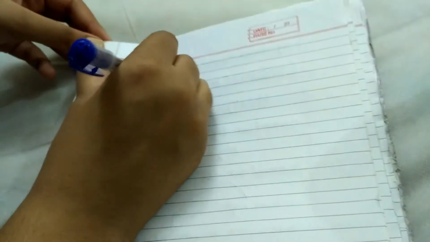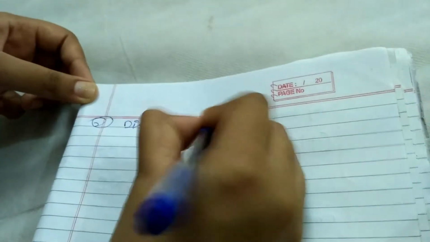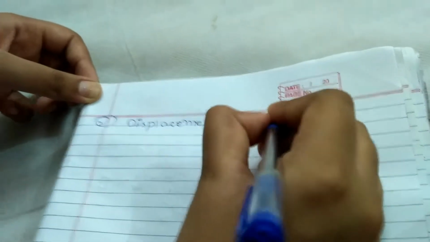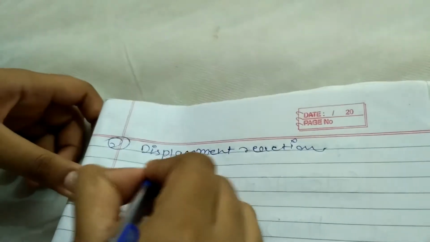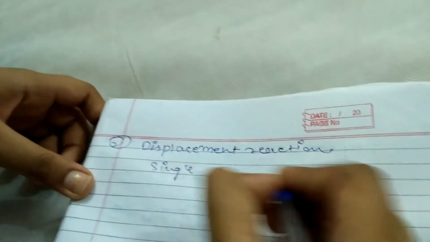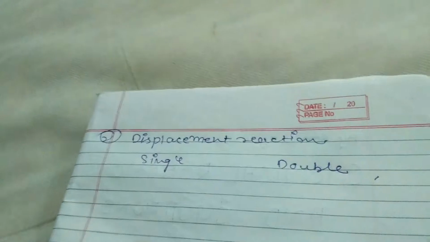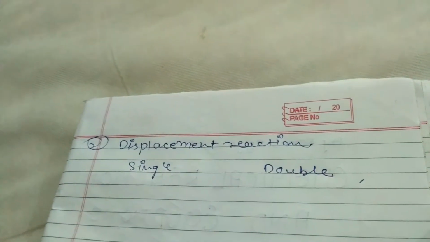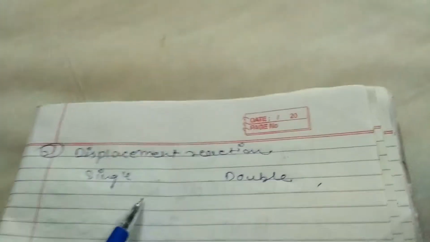Now, displacement reaction. It is further divided into 2 types, single and double. If 2 elements exchange their places, then it is said to be a double displacement reaction. Firstly, we will study the single.